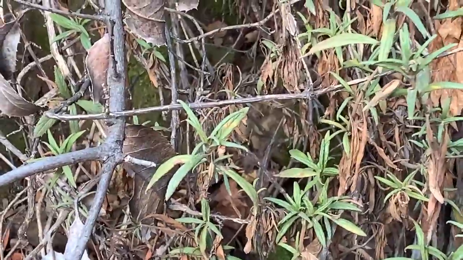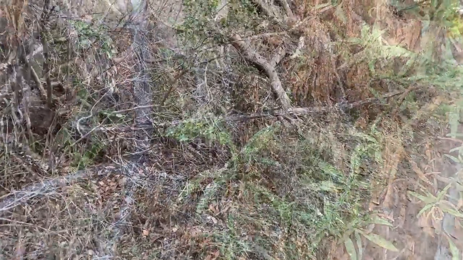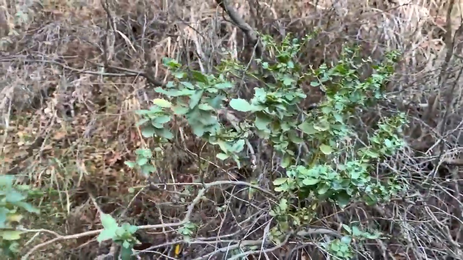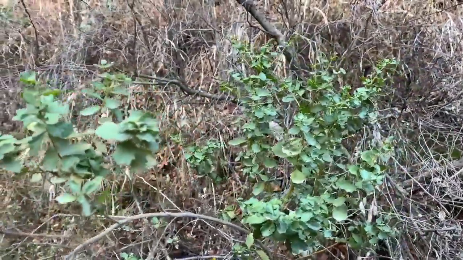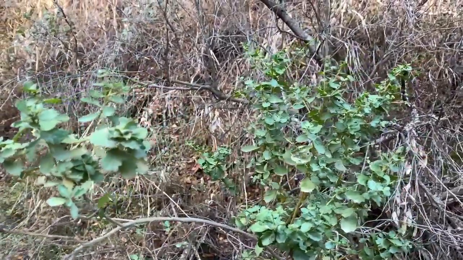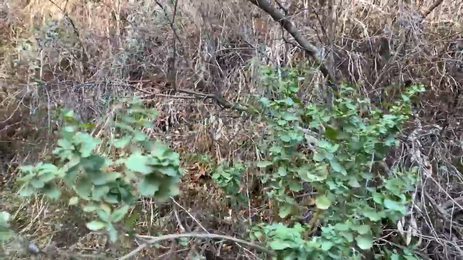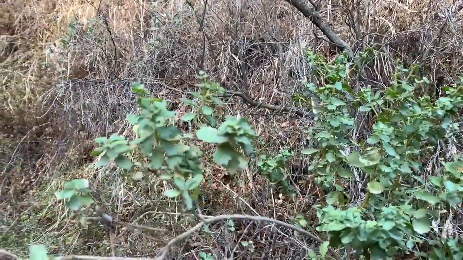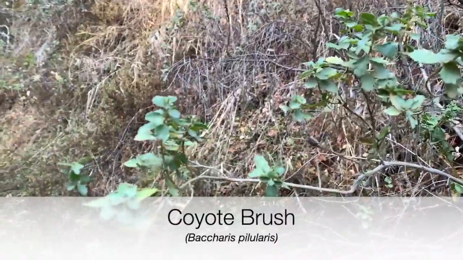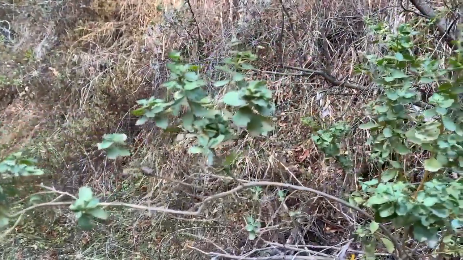Okay, well, let's keep going. Hi everyone, we're back. We have another plant here. We see only a few leaves, but in the spring it flowers out nice. And this is called the coyote bush. Okay, it's got small leaves. It might even look a little bit like oak, but this is really a coyote bush.